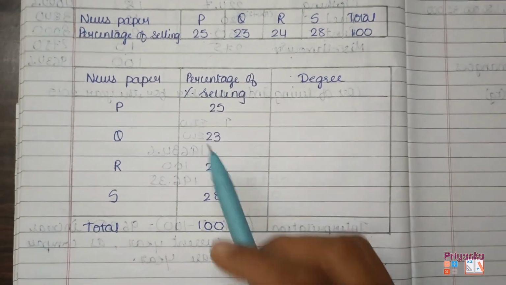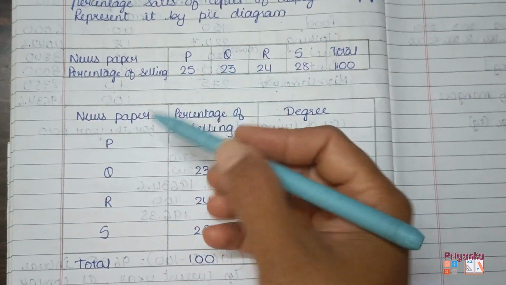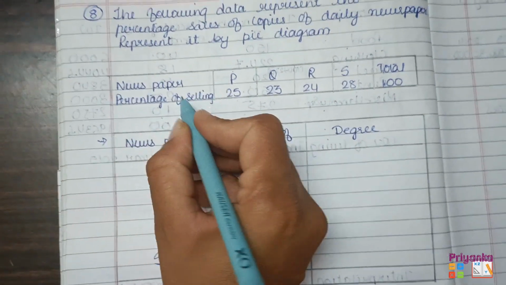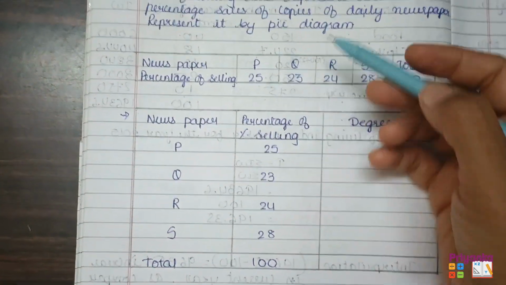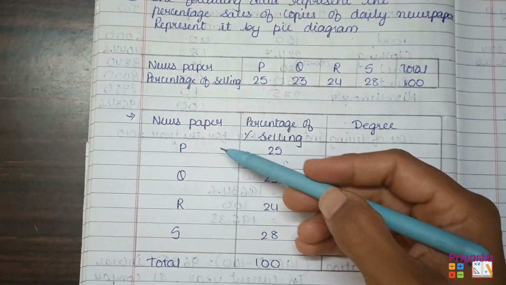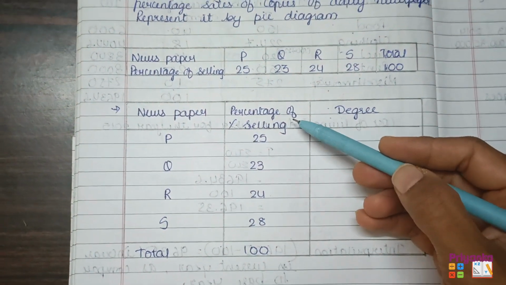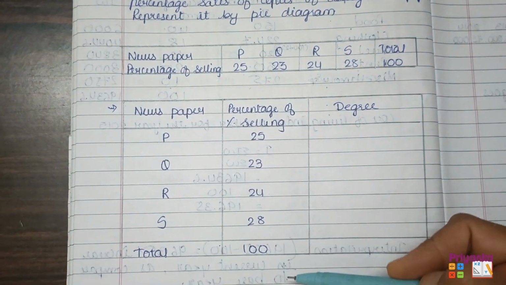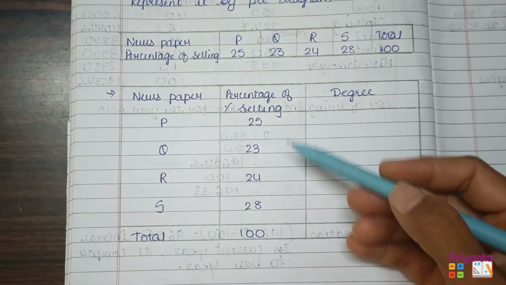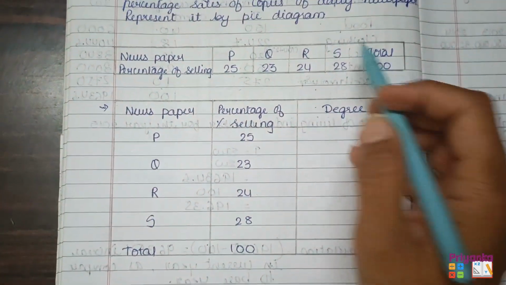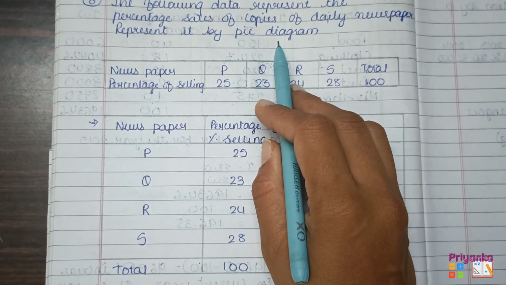Now out of this information, first take the solution. This is the solution, and till here is the information given in the question. First write down the name of the newspaper and the percentage of selling which is given in the question.